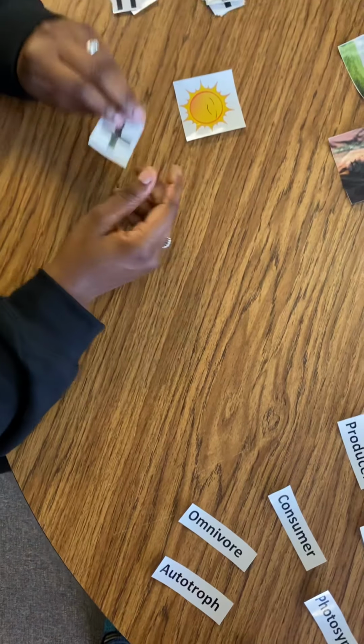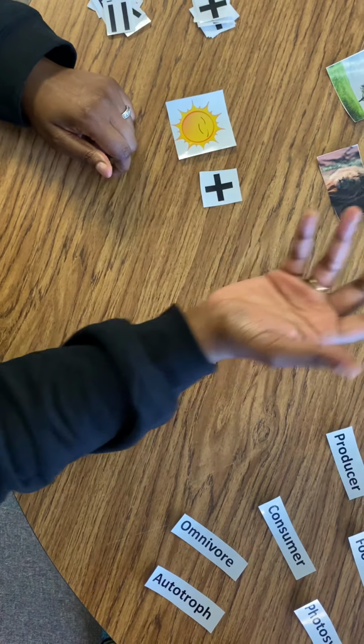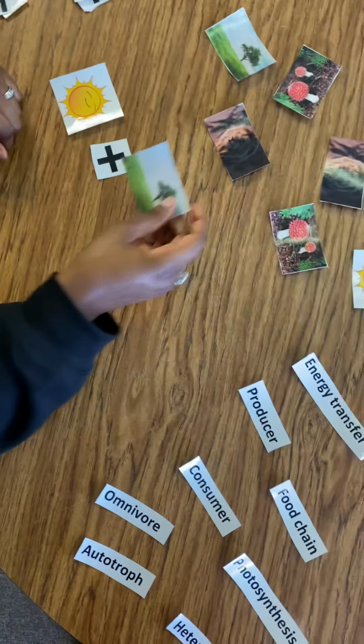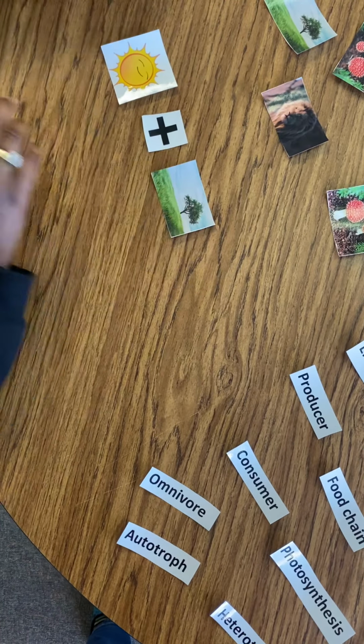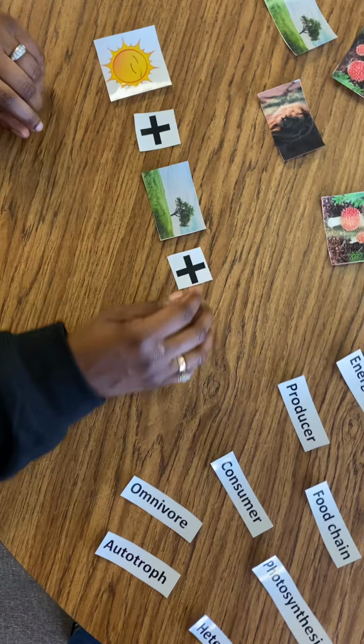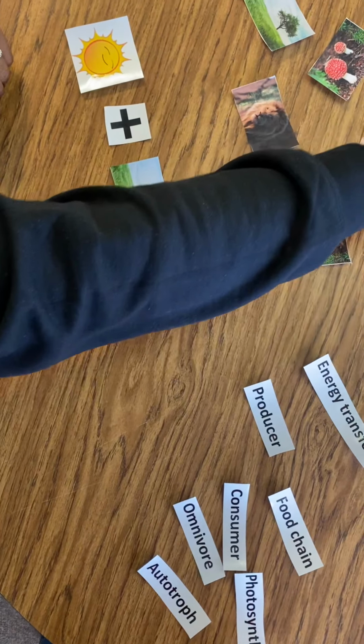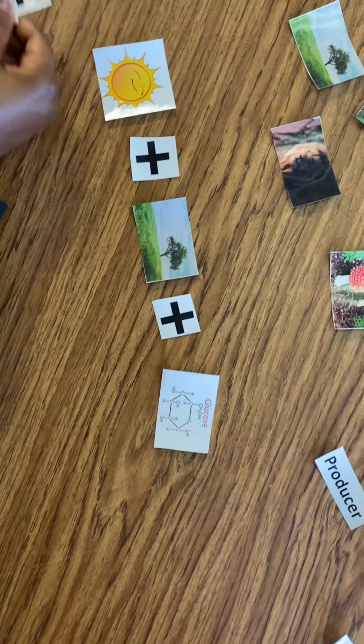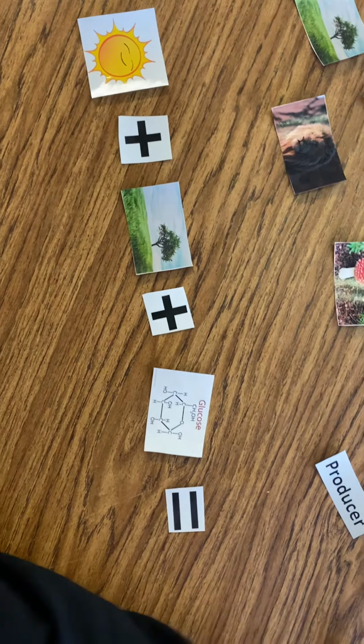sunlight plus a plant plus glucose, and I'll get glucose right there. That would give me, hopefully they would go with photosynthesis, right?